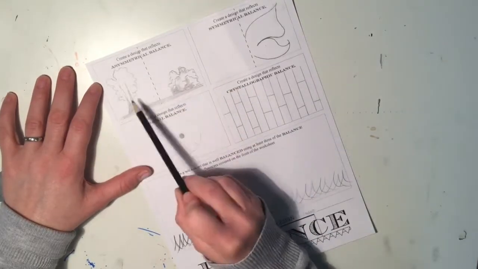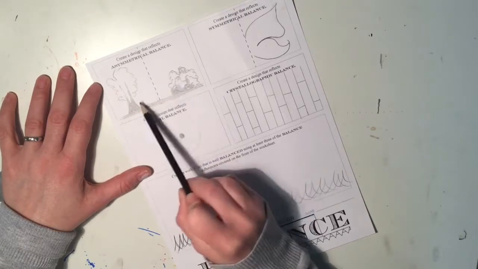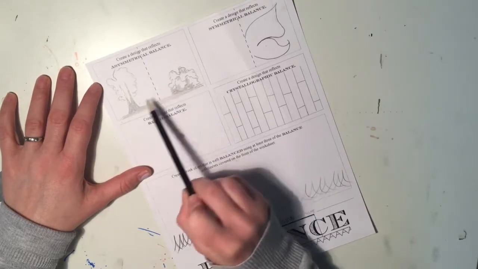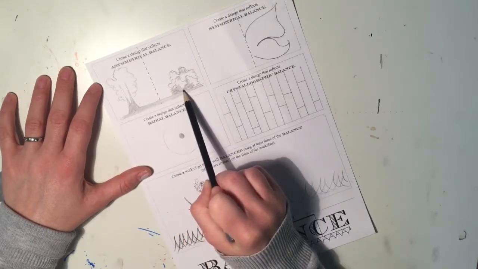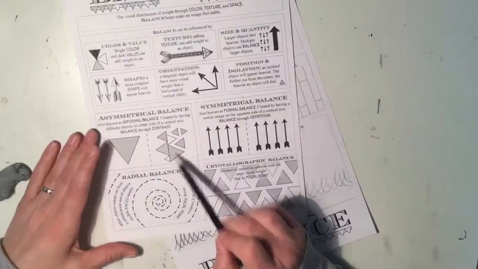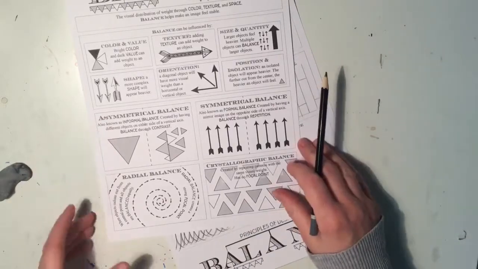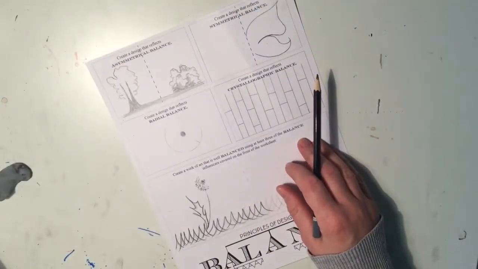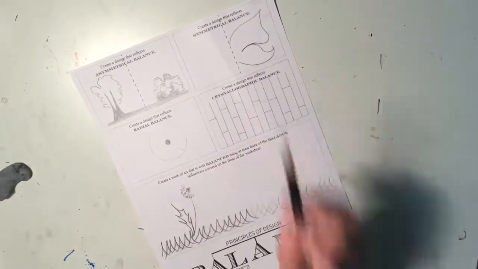Anything you put here where the objects on either side are different or not nearly the same is going to create an asymmetrical balance. A really good idea for all of these is to refer to what's here on the handout, but also to Google search examples of different types of balances like asymmetrical.